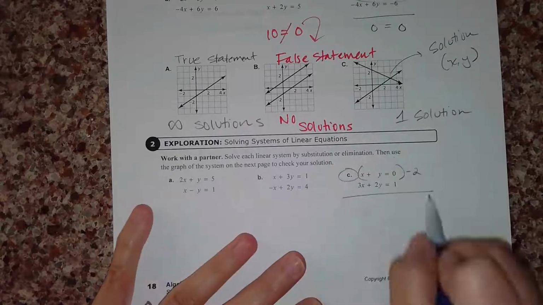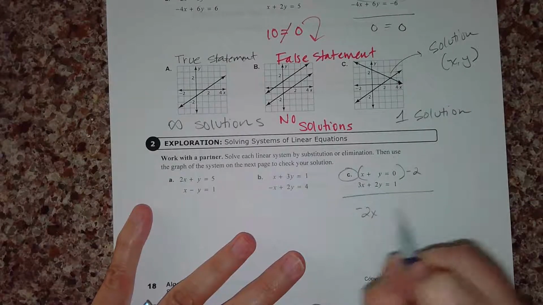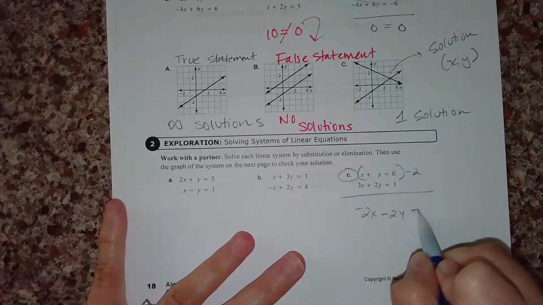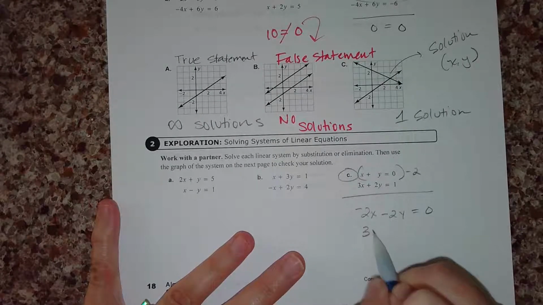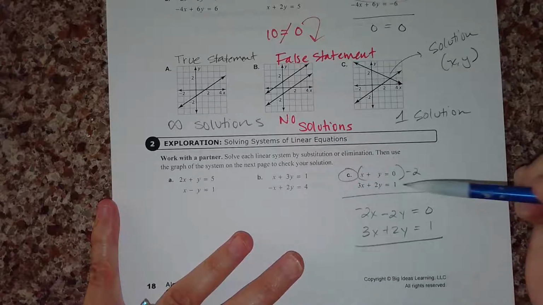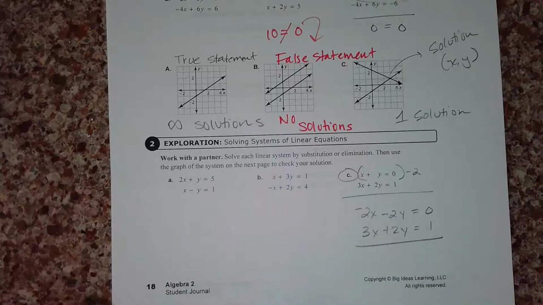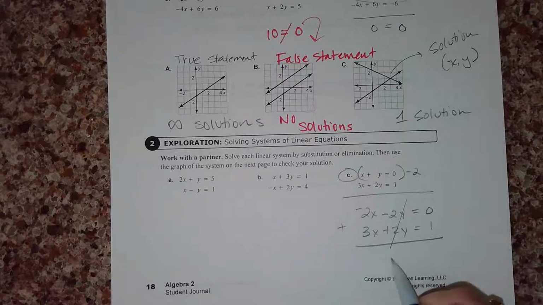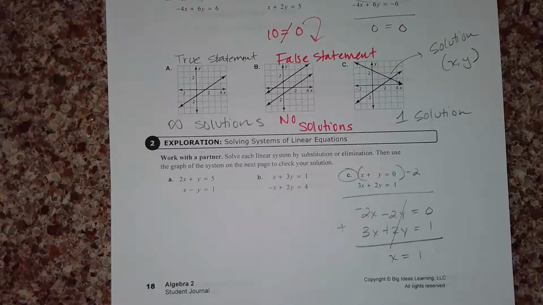And so what would happen is I would have -2x minus 2y equals 0, and then I'd have 3x plus 2y equals 1. So the equation, I didn't have to multiply by anything, so I didn't change that one at all. Now I scaled this one up, see my y's would cancel, and I would solve my equation, x equals 1.